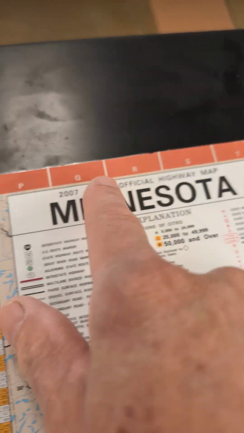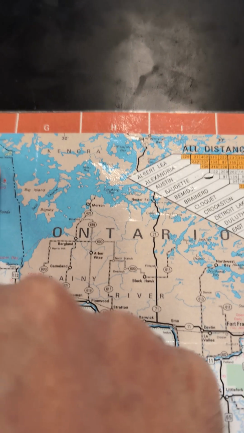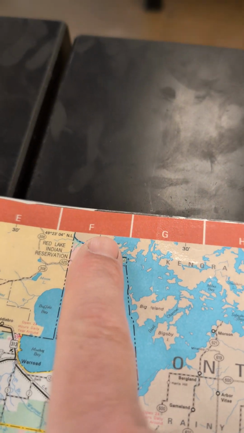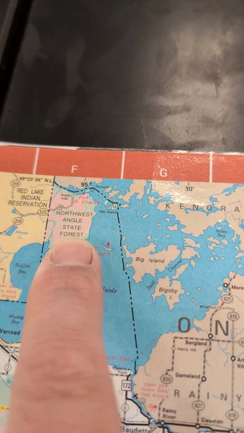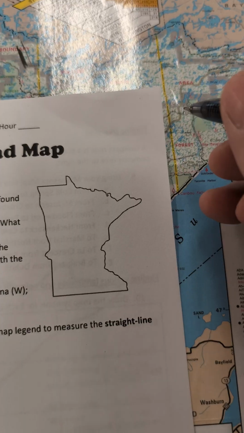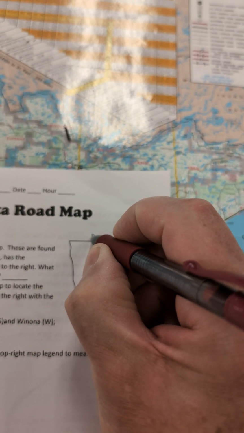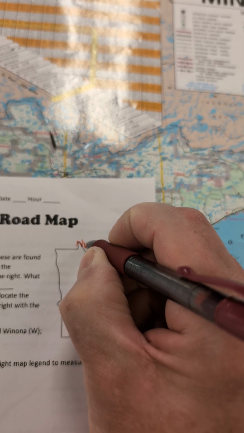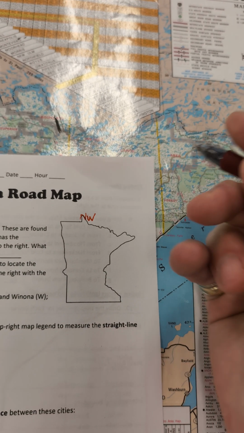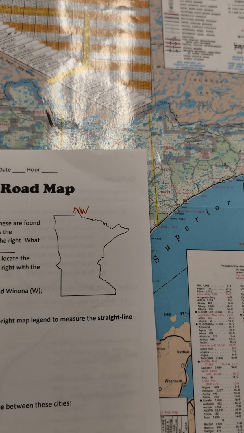Here's 1. And then I go over to where I find F. And what I find right there, F1, is the Northwest Anglo State Forest. Now that I've found it, the directions tell me I should put NW where that is. All right, so do that.